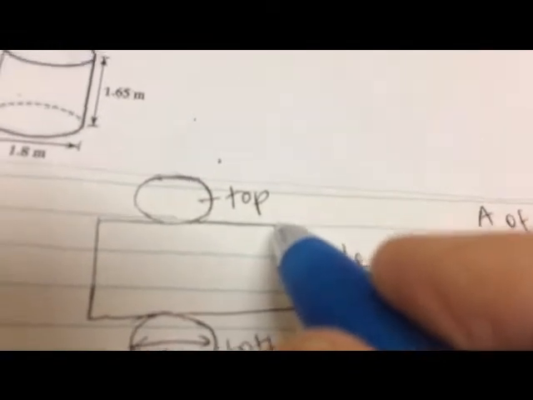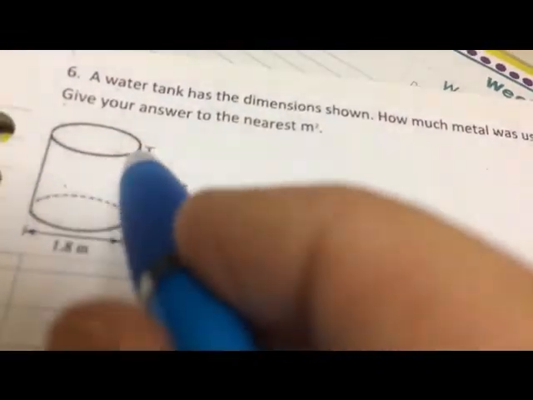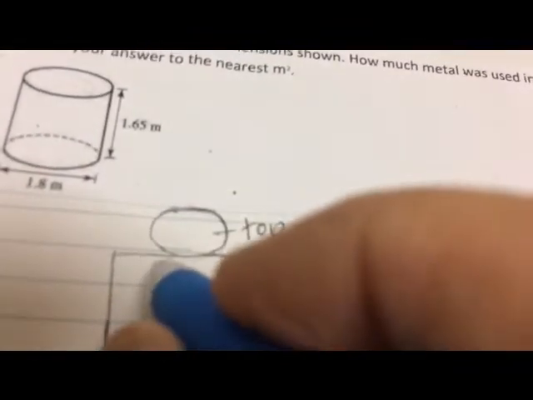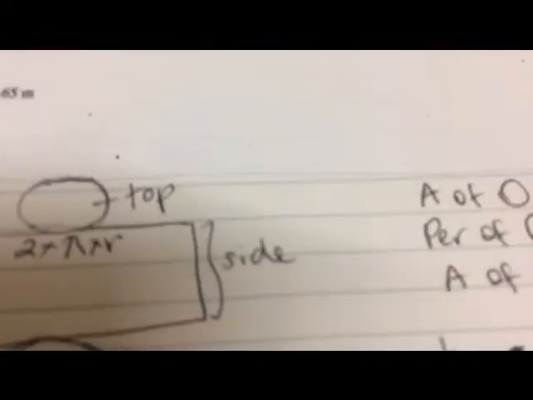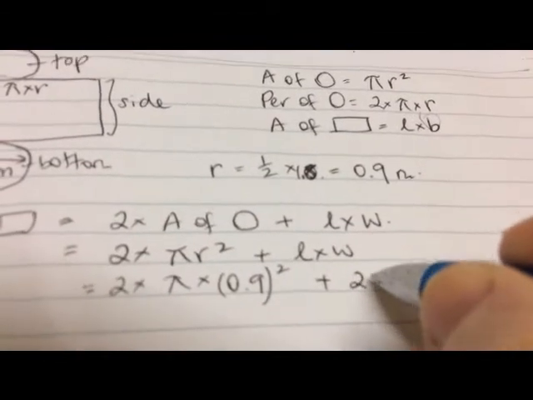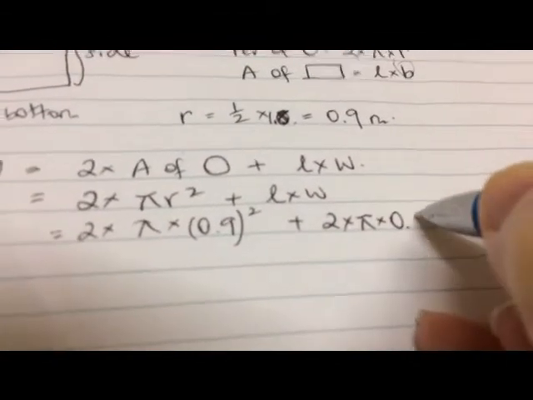Now the length of this rectangle is basically the perimeter of a circle. The side up here again runs all the way around the circle, so the length of the side is this formula for perimeter of circle over here, 2 times pi times radius, and the breadth of the side, B over here, going back to our diagram, is 1.65 metres. So I'm going to come back to my formula where I'm working on my surface area and do 2 times pi times radius, which we've established as 0.9, and then times that 1.65 from the diagram.